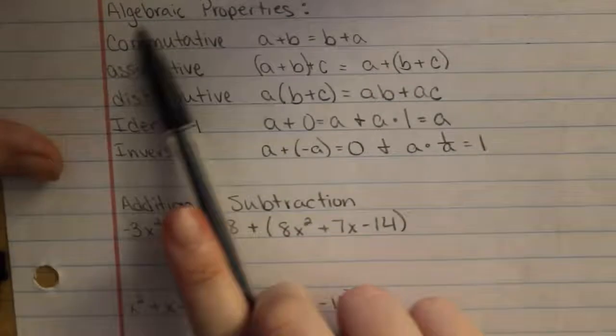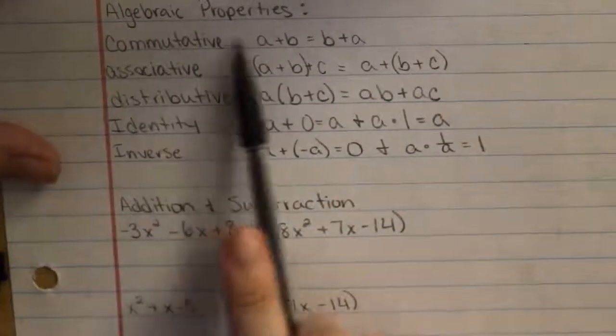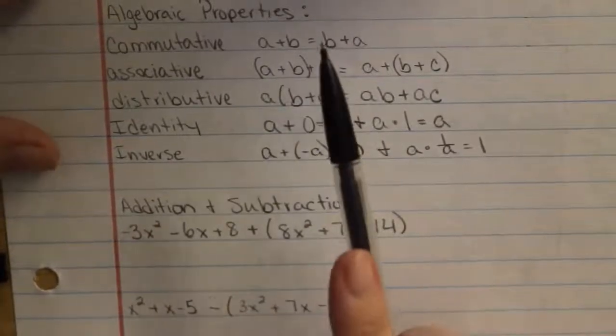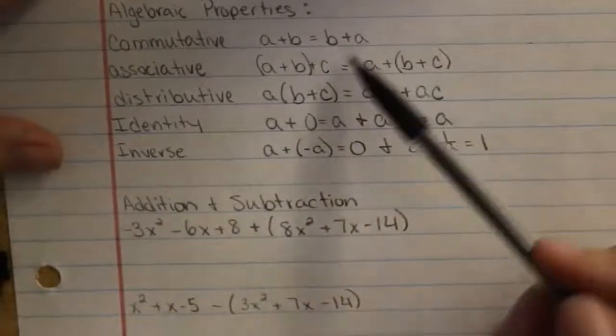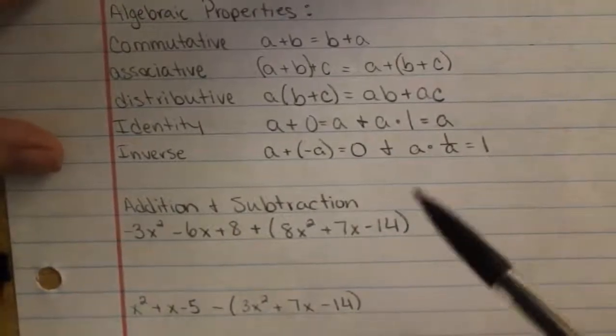So I want to point out these four properties. These are the main algebraic properties. The first one is the commutative. Commutative just means they can move around. So it's like when I tell you, let's commute to your next class, you can move to your next class. I don't use those words, but we can pretend I do for this example.